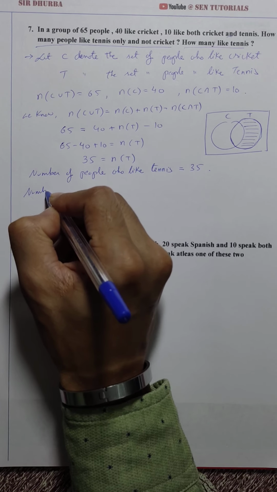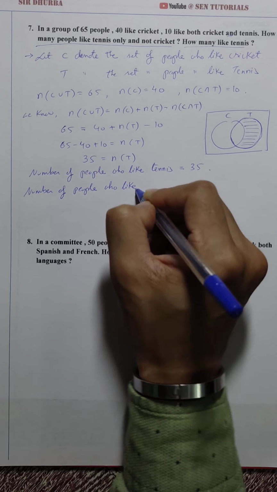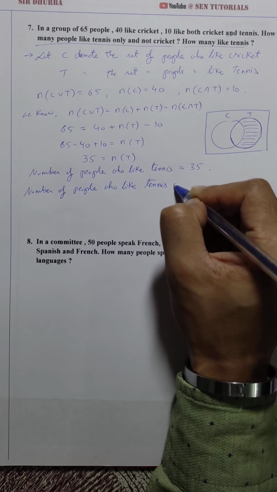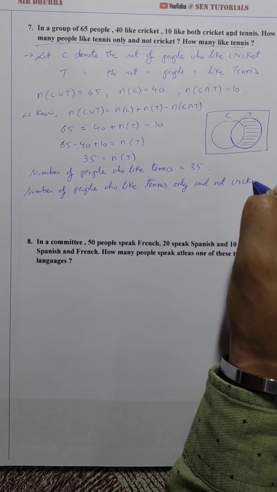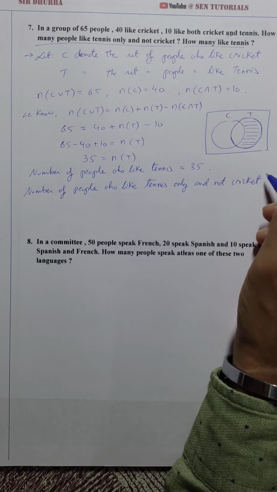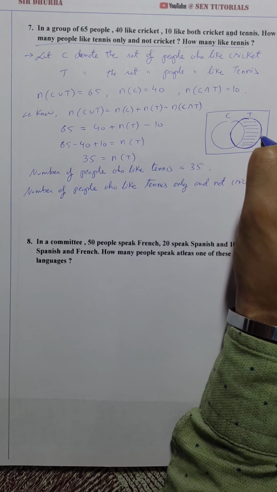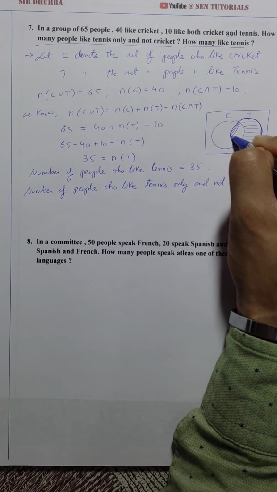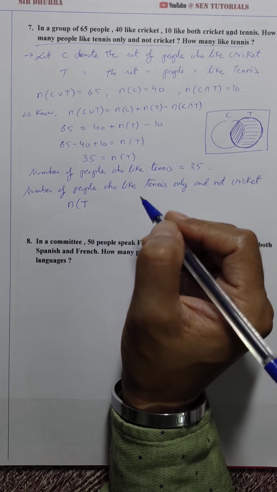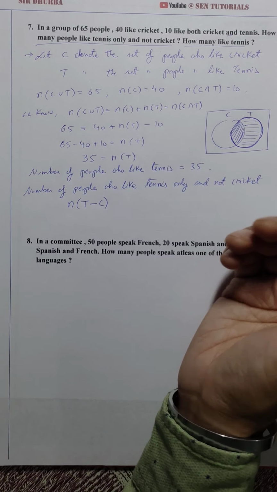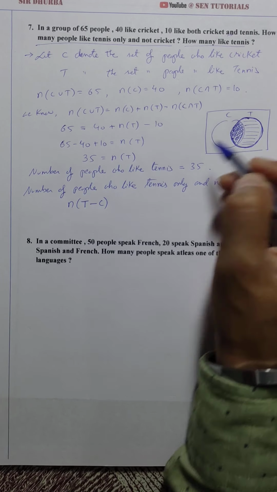Number of people who like tennis only and not like cricket. So we don't need to remember the formulas. It becomes a Venn diagram. From the set of tennis we have to remove the group of people who like cricket also. So the number of people who like tennis only and not cricket is T, and from the set of T I have to remove whatever is of C. So how do we do that?